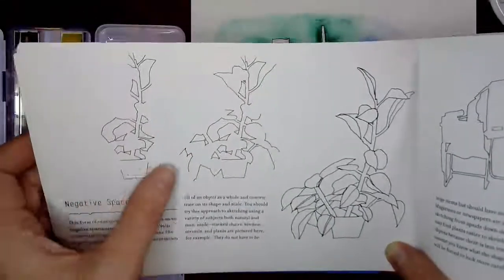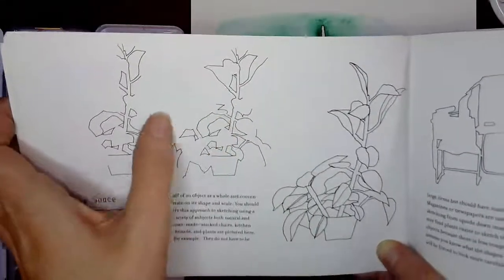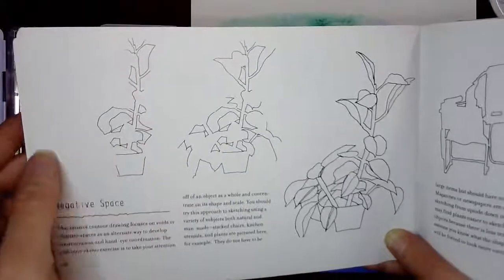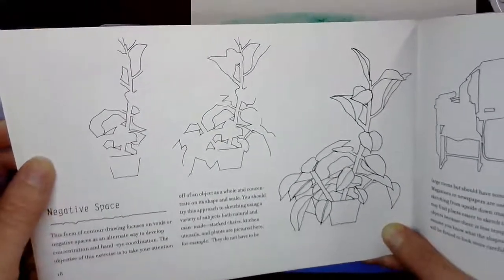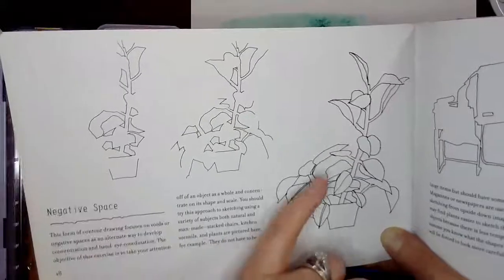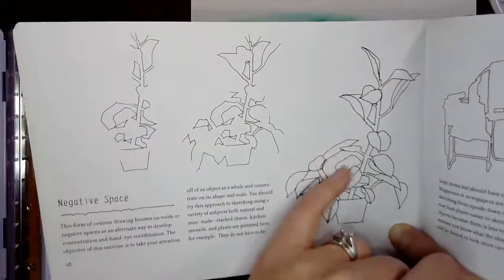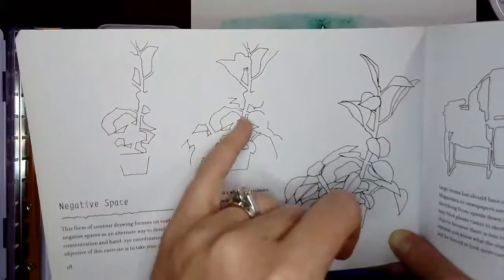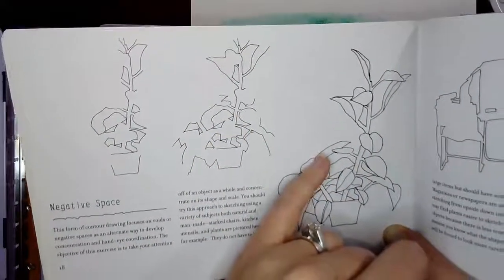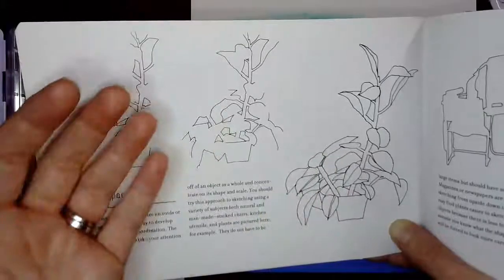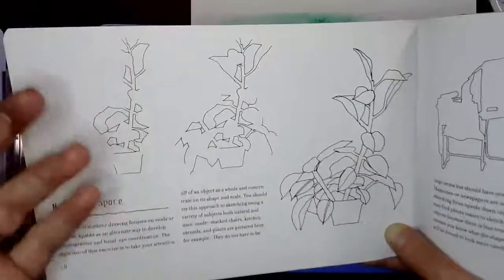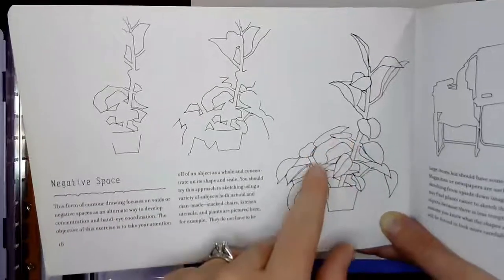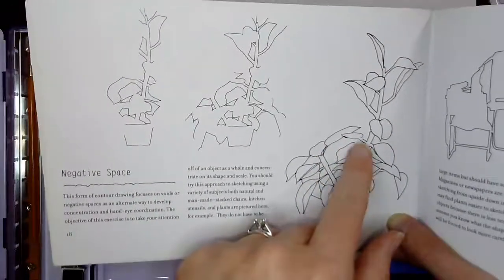But with negative space, which is more along the lines of these two drawings, you're looking at the space in between, the void space. So you're looking between the leaves here, and you're drawing that shape that you see between the leaves. So think about where the object meets the background. It could be the sky, or it could just be any kind of setting that it's in. That's the line that you want to practice drawing.